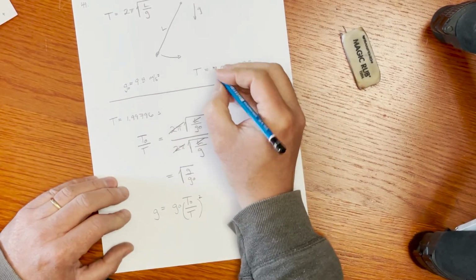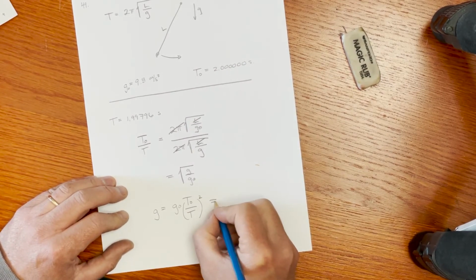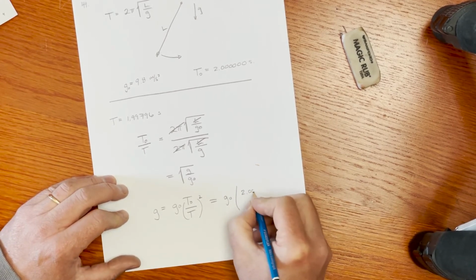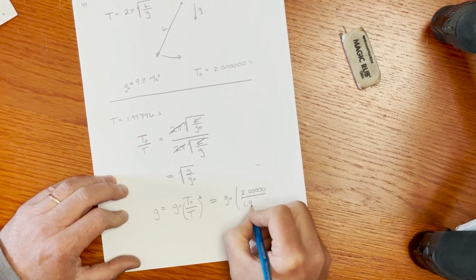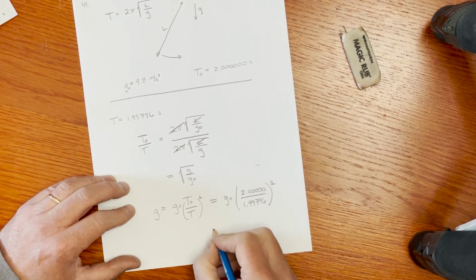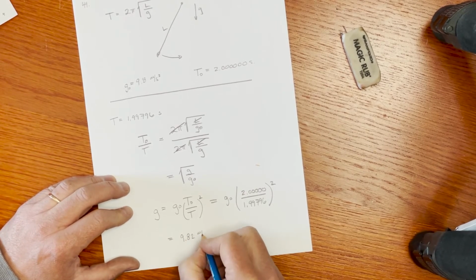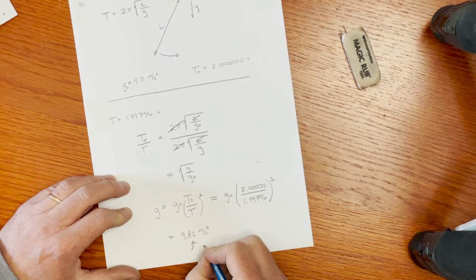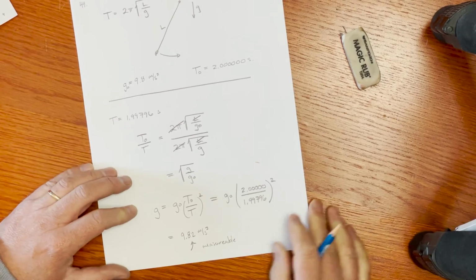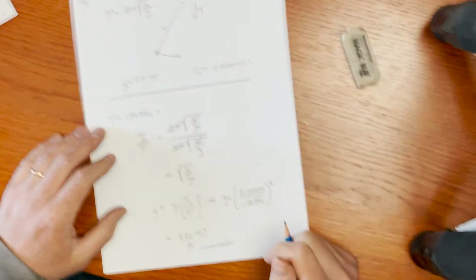And since T naught is larger than T, I'm going to get a number that's larger than 1. So I get 2.00000 divided by 1.99796 squared. And if I do that, I wind up with a G that's slightly more, 9.82 meters per second squared, which is small, but measurable, right? Measurable with this pendulum. And this is one way that you can design a device that could detect changes in the acceleration due to gravity.